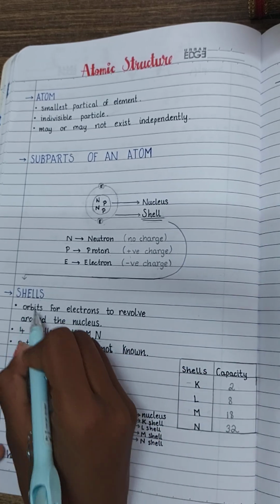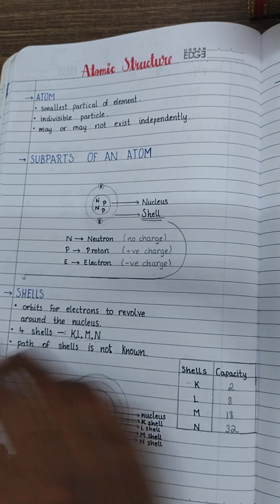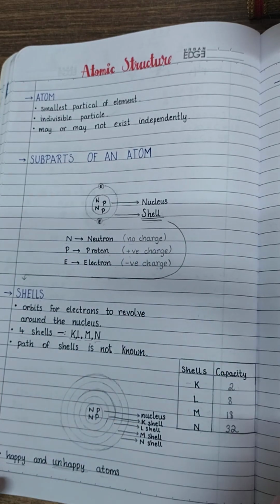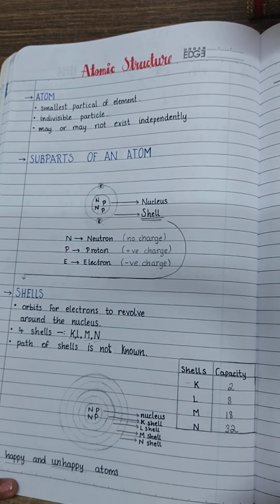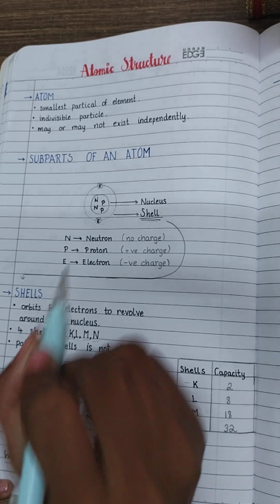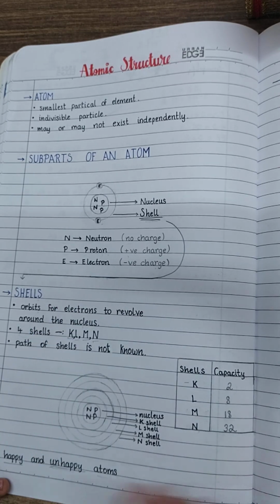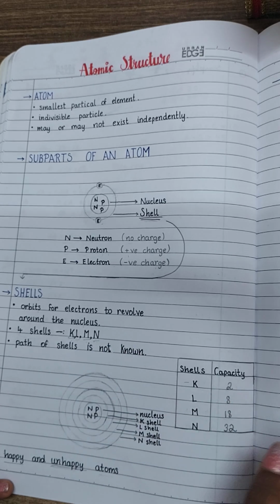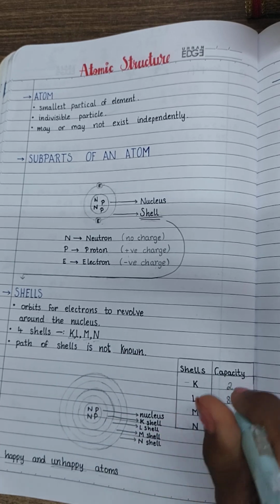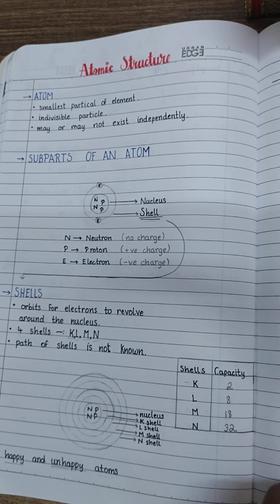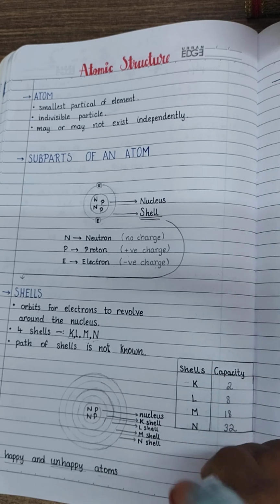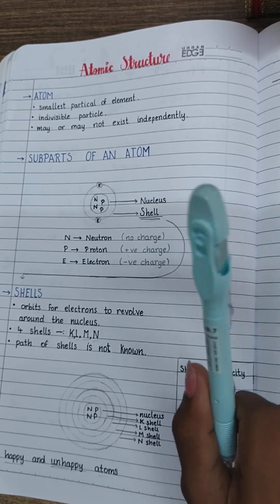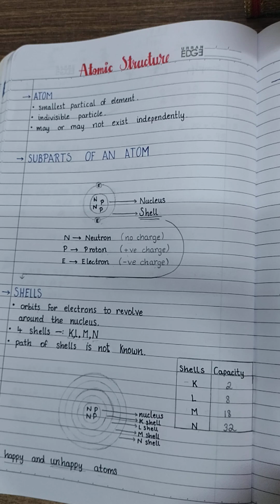Now, the path and the shape of the shells, we do not know, because we don't have such a powerful microscope. There are 4 shells, that is K, L, M, N. I again want you to visualize the solar system. In the solar system, each orbit can only contain one planet, right?